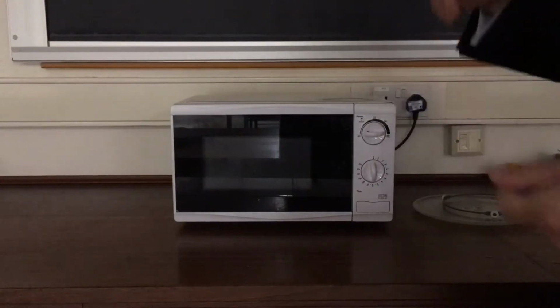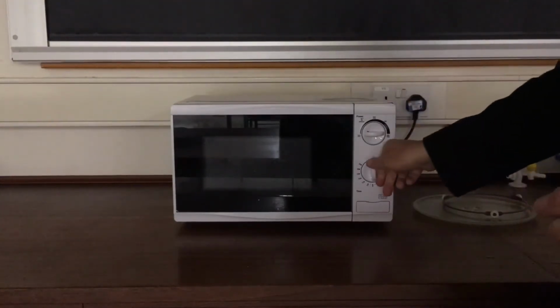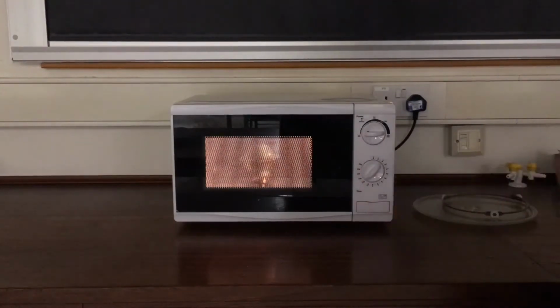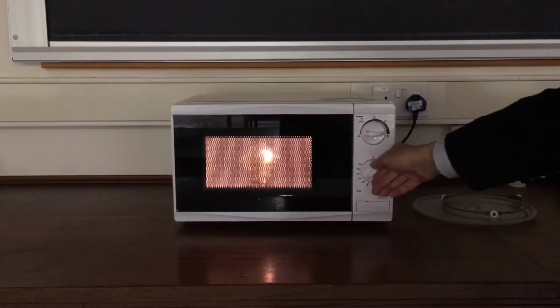I will just say please don't try this at home because it's very easy to get it wrong and cause damage to your microwave. Right, let's see what happens. Wow, there you go, you can see the light bulb itself has lit up in the microwave. I'm going to stop this now before it overheats.